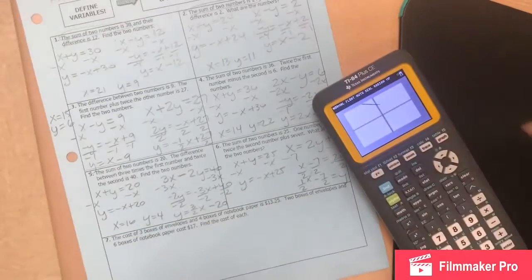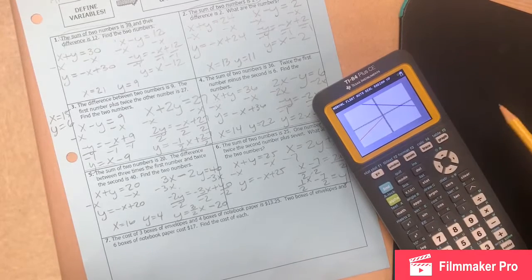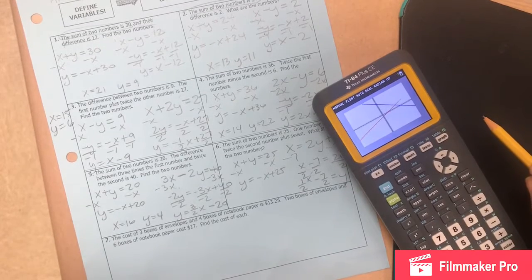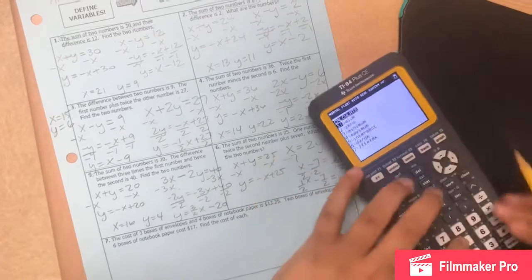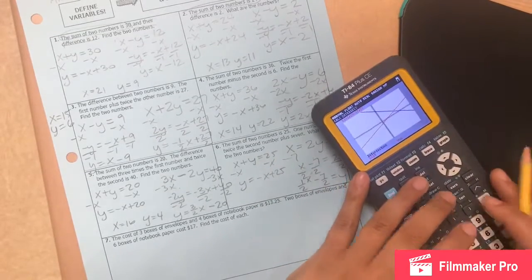I'm going to graph them. There's my first line. There's my second equation. Again, the more fractions in the equation, the slower it may go, so give it time. Second trace 5, enter, enter, enter. My two points, so it works out perfectly, is 19 and 6.